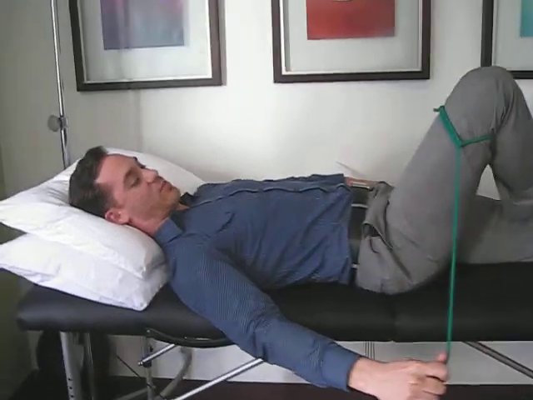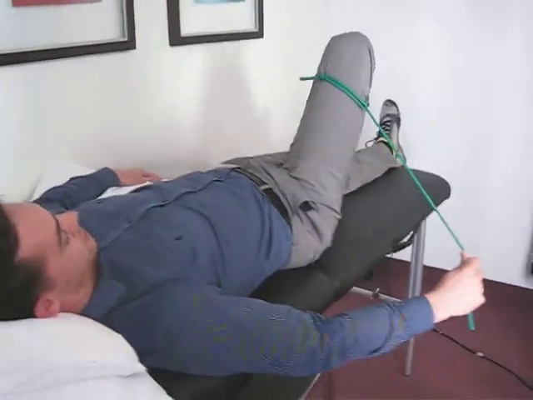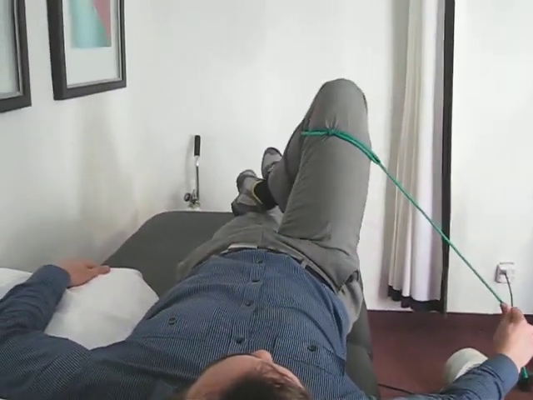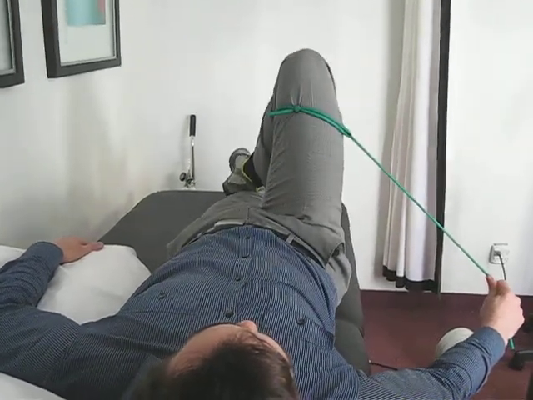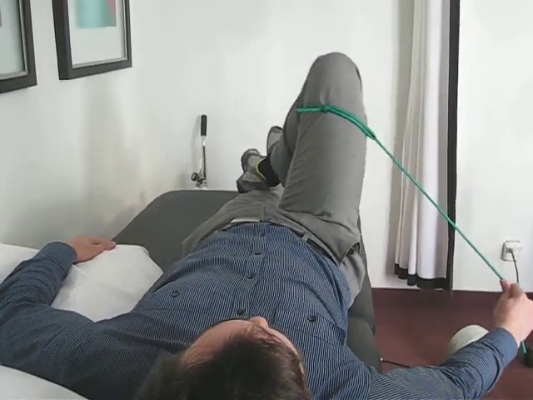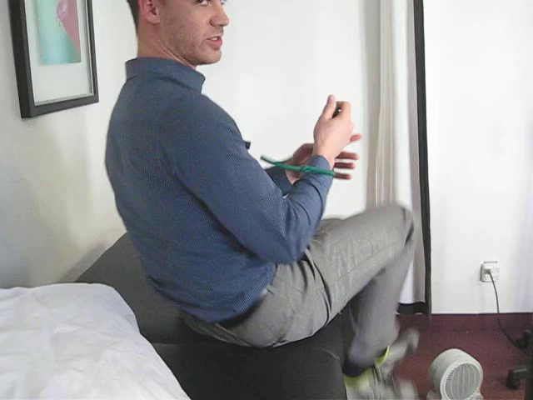adducting the leg, bringing the leg into a more flexed versus abducted position. Okay? So doing sets of 12 of these, slow and controlled, looking for good smooth movement rather than herky, jerky movement, which you may be more inclined to do as your first start. The further along you get in your recovery, the smoother the movement's going to be.